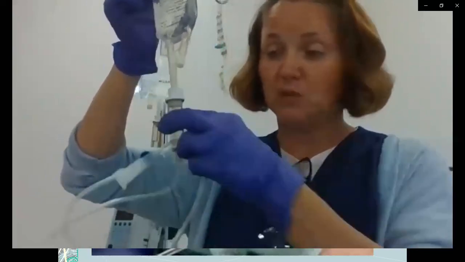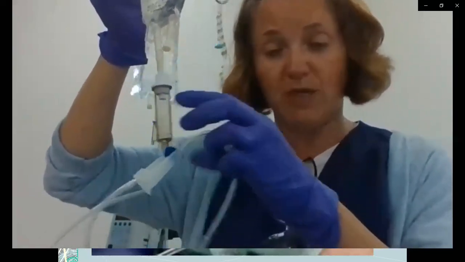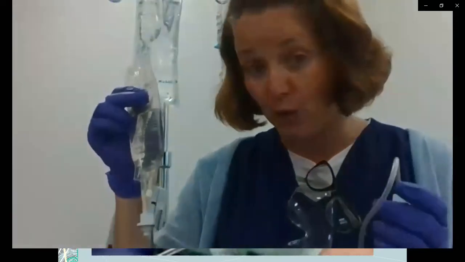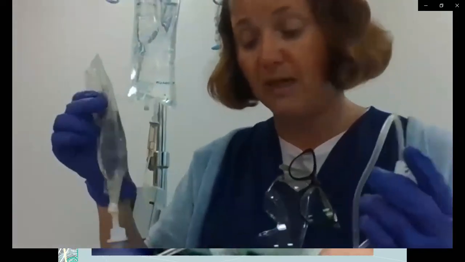Could I prime this the same way I did the primary line? Squeeze some fluid into the drip chamber and then run it out till I don't see any air. I could, but what's going to happen is whenever you run out fluid to clear it like you do your primary line, you lose some fluid because you're running those bubbles out. So you're going to lose some volume.